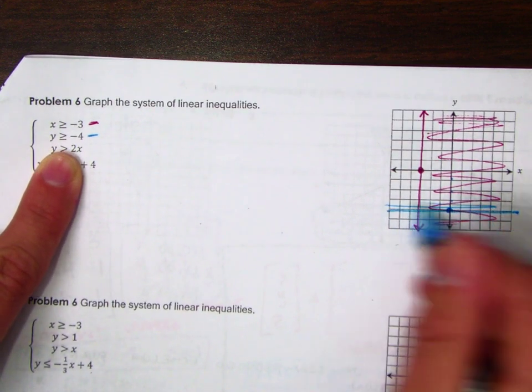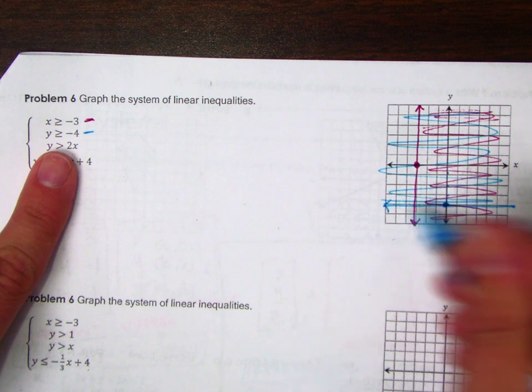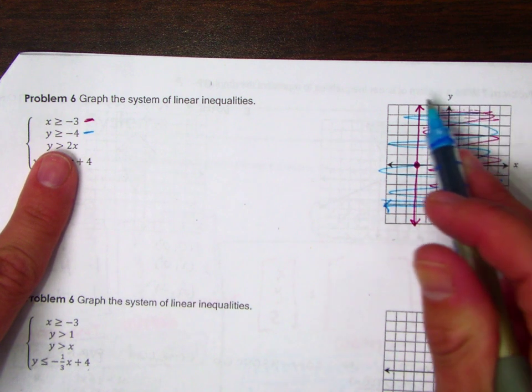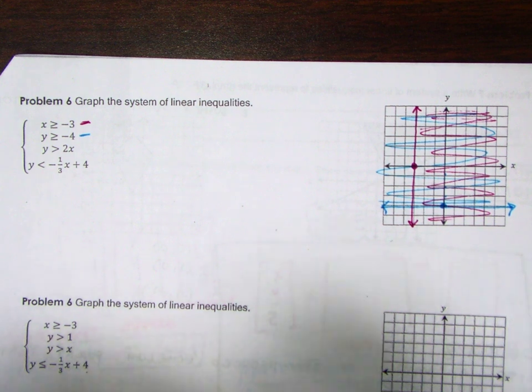And it's greater than, so I'm going to shade up this way. So you can kind of already see we're narrowing our area down to this little rectangle right up there.